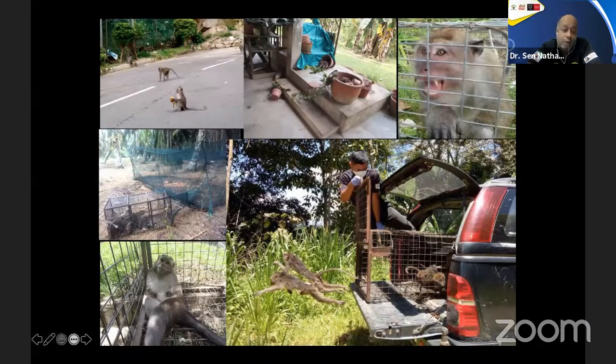Macaques. Now, this is one of the biggest challenges that we have. In the past 10 years, the number of human-macaque conflicts in the whole of Sabah has increased geometrically. It's a huge problem. I do believe in West Malaysia you also have a huge human-macaque conflict. But the difference between West Malaysia and here is that we do not euthanize any of these macaques. None of them are euthanized.